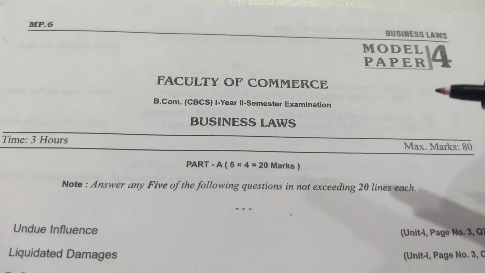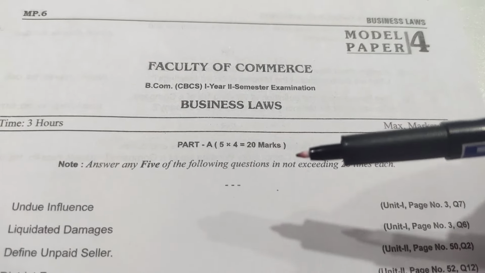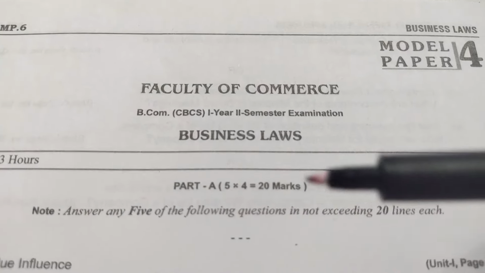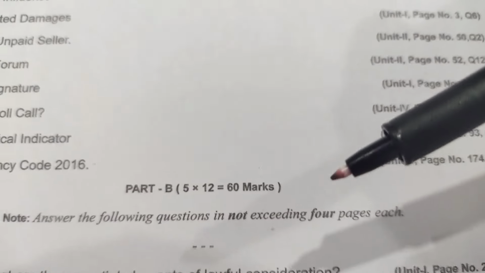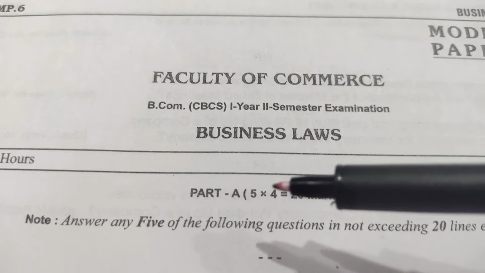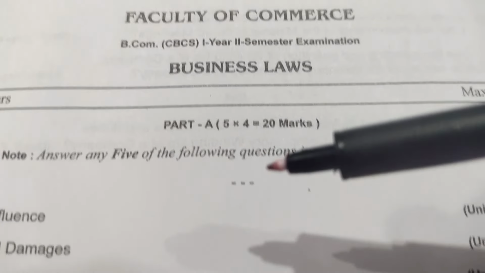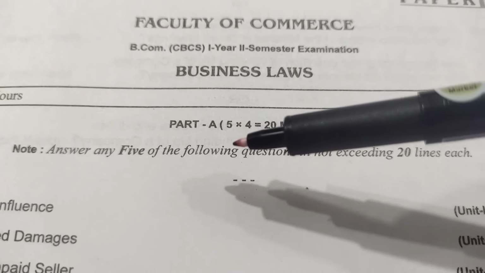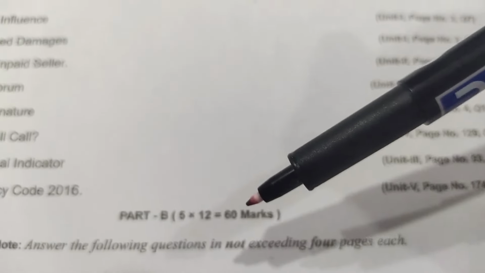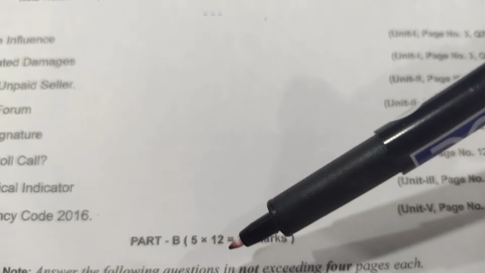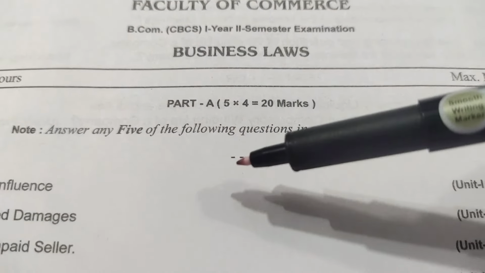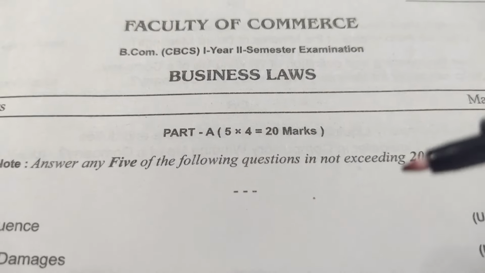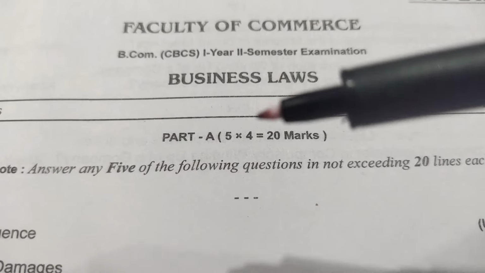So firstly, as you all know, there are two parts of the question paper, which is part A and part B. The first part is basically the short answers and the second part is the long answers. The first part is for 4 marks and the second part is for 12 marks. There are 5 questions of 4 marks in part A, and in part B there are 5 questions of 12 marks. So basically you have to write a total of 10 answers, 5 short and 5 long.